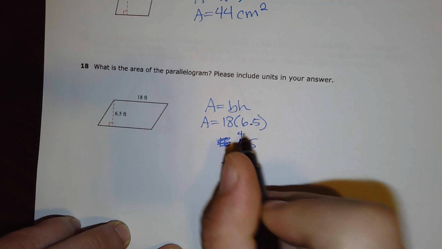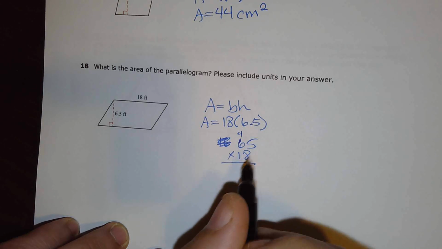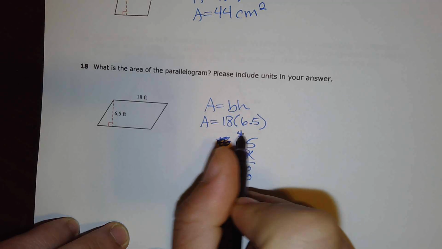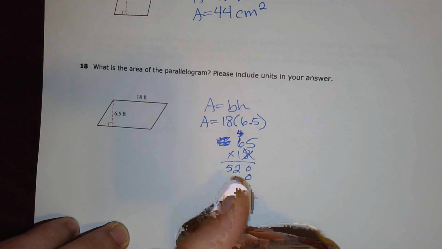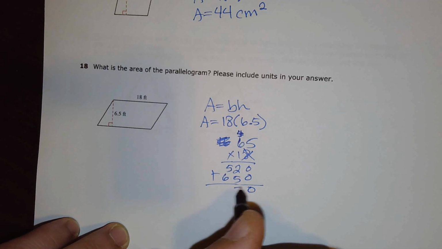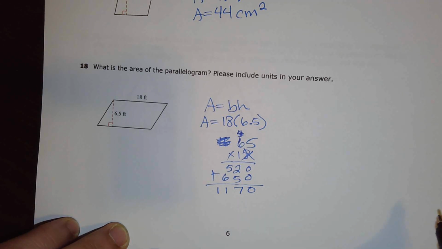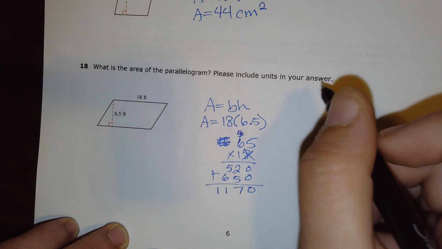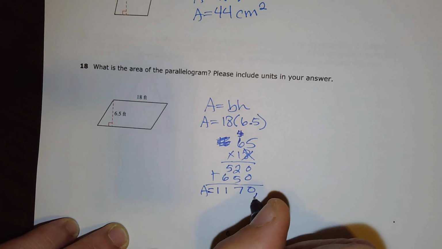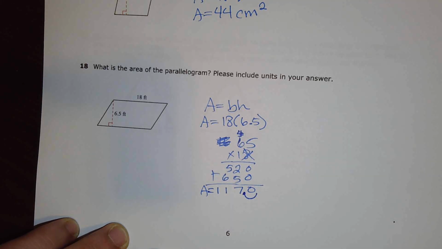Put the 0 down, carry the 4. 4 times 6 is 48, and 48 plus 4 is 52. 1 times 5 is 5. 1 times 6 is 6. Add my partial products. I get 0, 7, and 11. So area here is 1,000. Oh, no. Sorry. Swing that decimal back over. My bad. Sorry about that. So my area here is 117 feet squared.